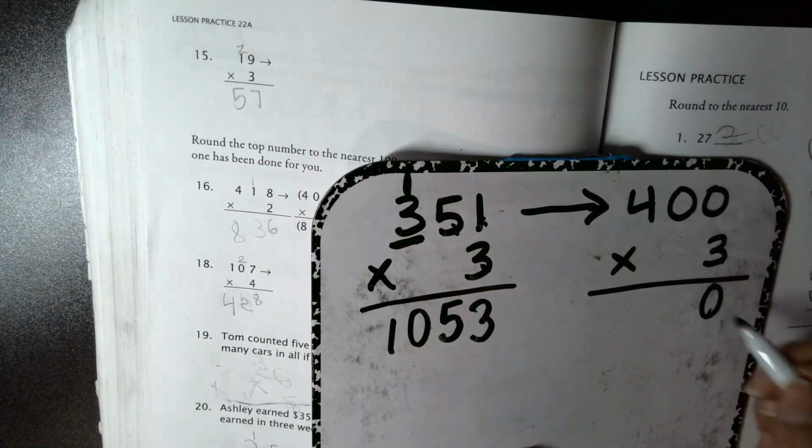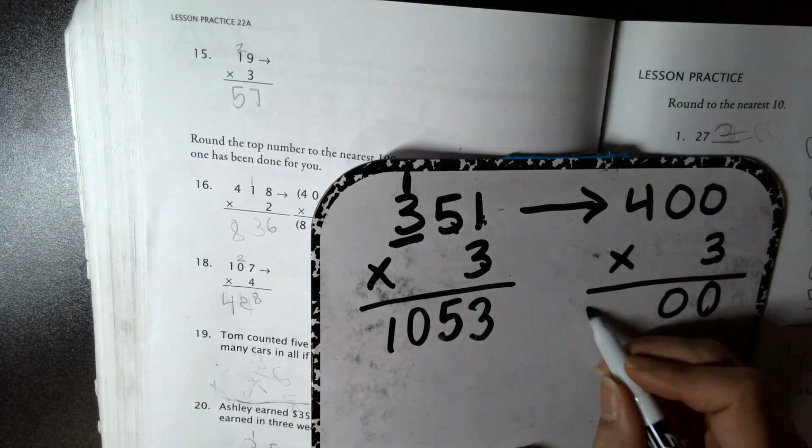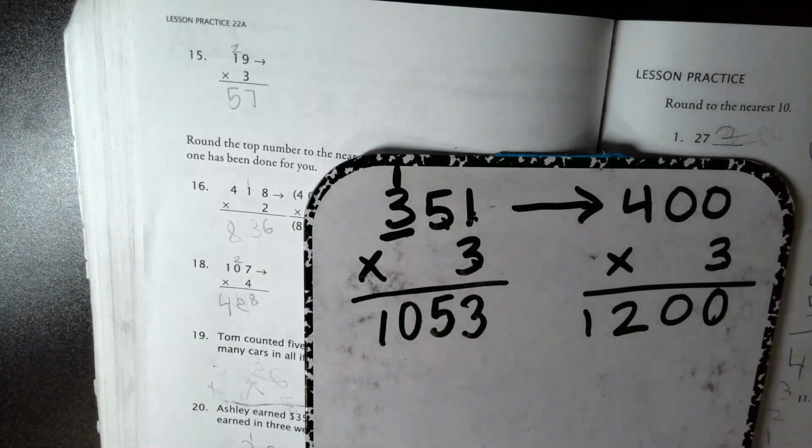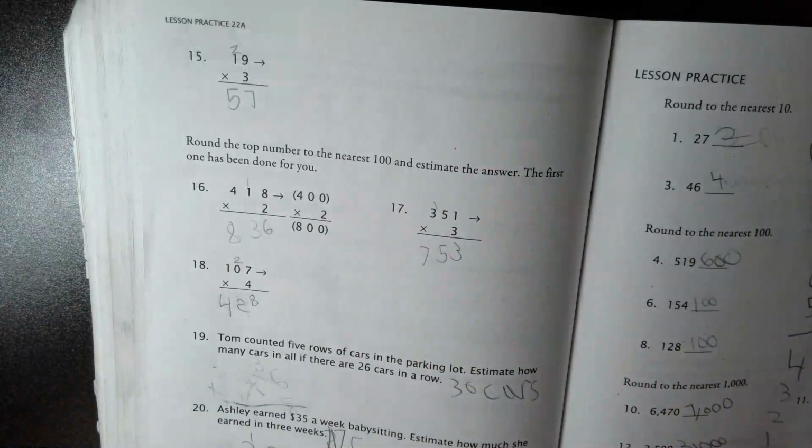3 times 0 is 0. 3 times 0 is 0 again. And 3 times 4 is 12. Okay? So that's how we do those. Estimate first.